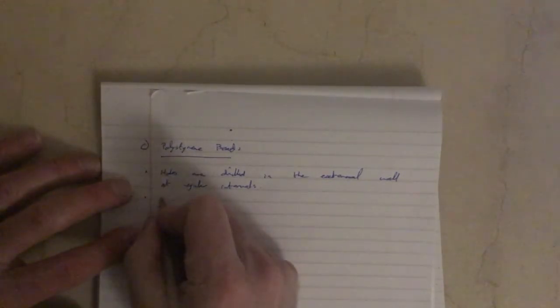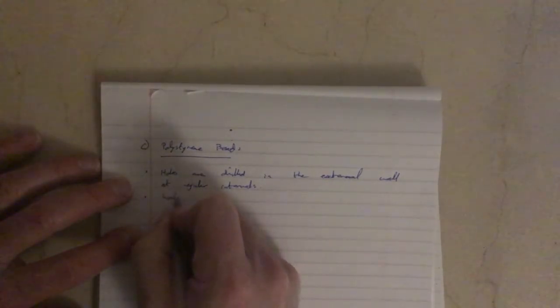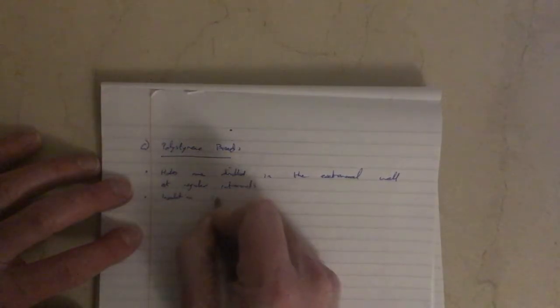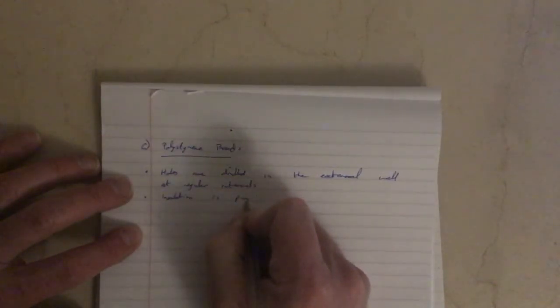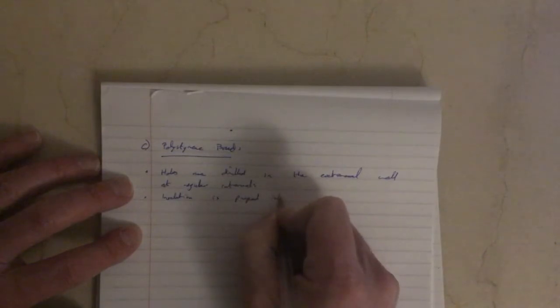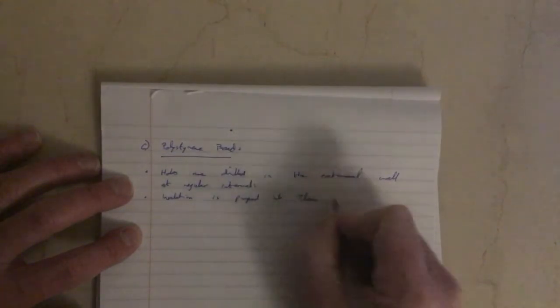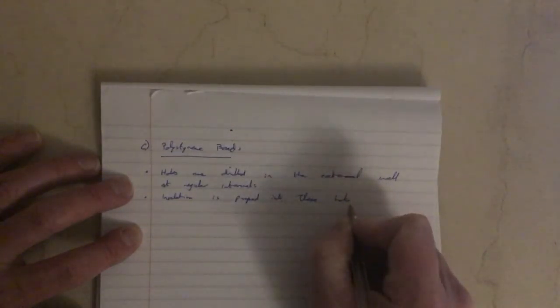Right, so then what happens? I've drilled holes all over the outside of my house. The insulation is pumped into these holes.